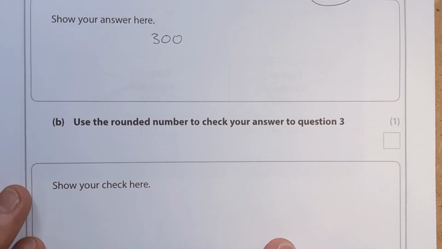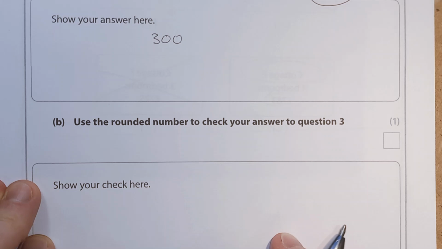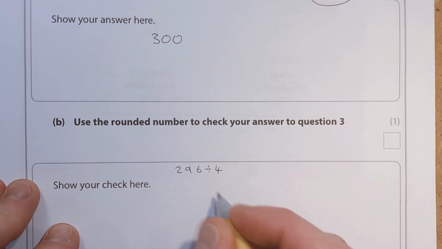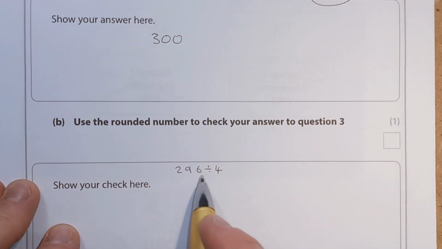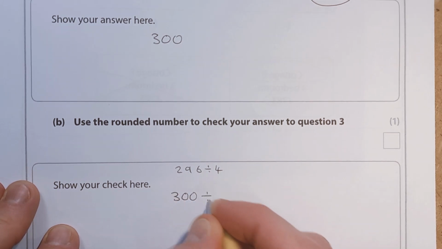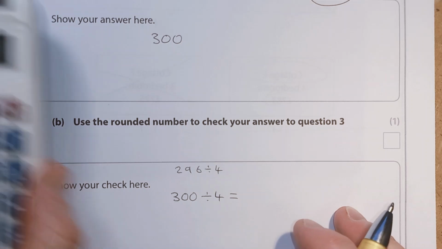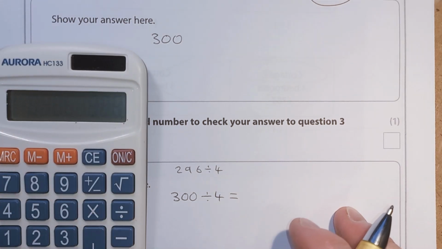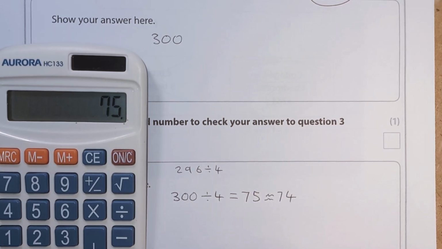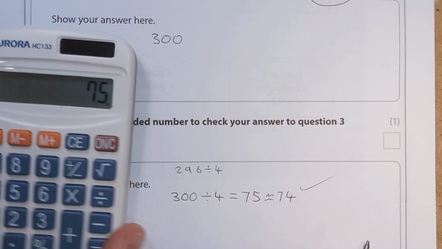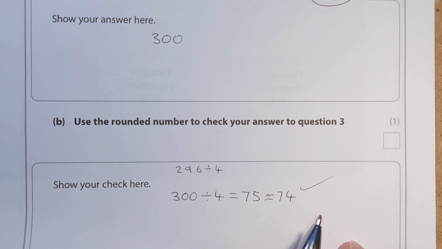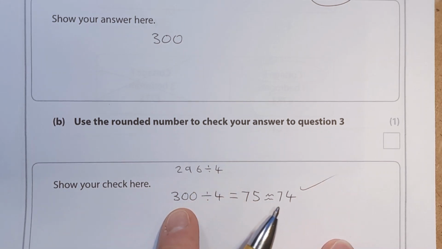And part B. Use the rounded number to check your answer to question 3. Well, if you remember question 3, we had 296 divided by 4. Instead of 296, they want us to use the rounded number. So we want 300 divided by 4. 300 divided by 4 is 75, which is approximately equal to 74 that we worked out. So that looks good. And that's all we're doing with the check. We're just trying to work out that we're close to what we did, but we're using rounded, easier to use numbers.